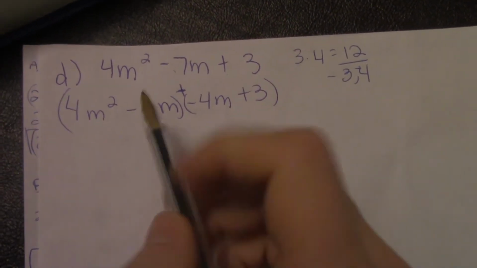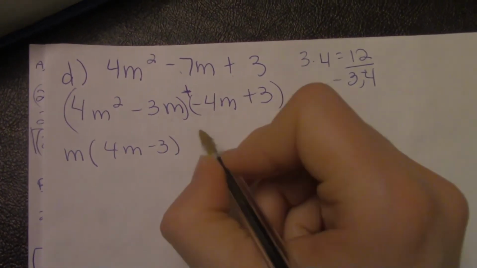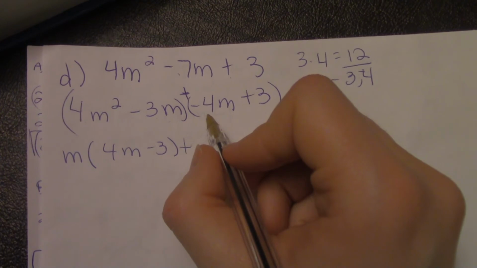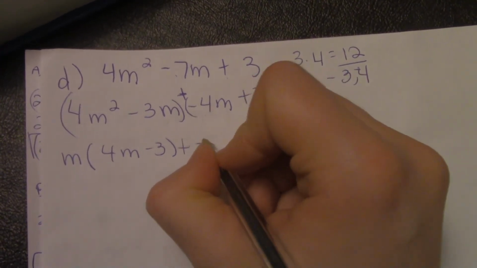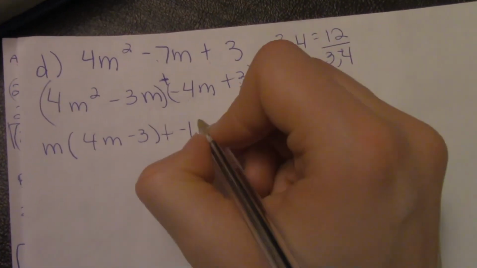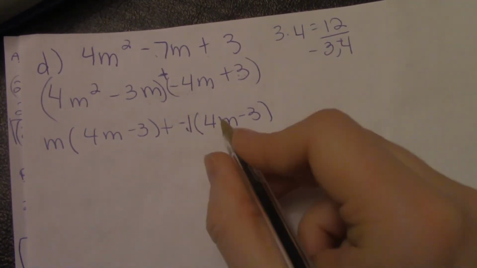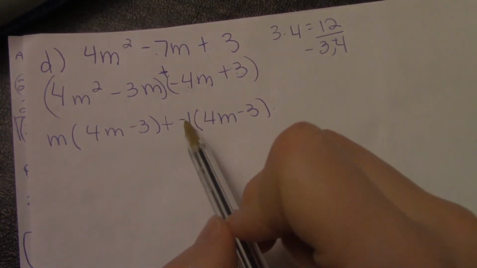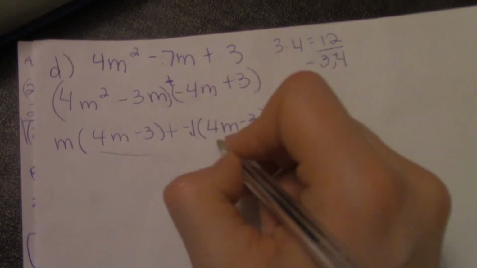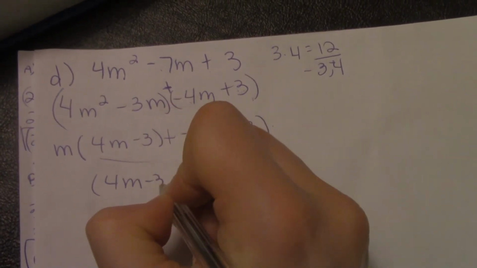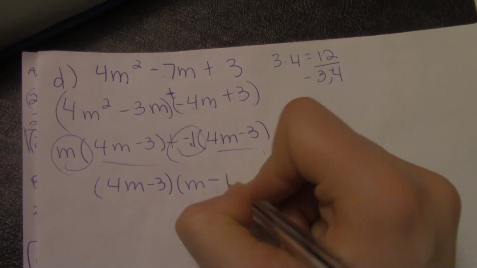So no number goes into 4 and 3, but m does. So 4m minus 3 plus, I need this to say positive 4m minus 3. But it's a negative, so negative 1 because there's no number and there's no letter. 4m minus 3. Because when you take out a negative, that switches all your signs in here. Negative divided by negative is a positive. Positive divided by negative is a negative. So they match. So 4m minus 3. So these two, m, that can be just a minus 1.